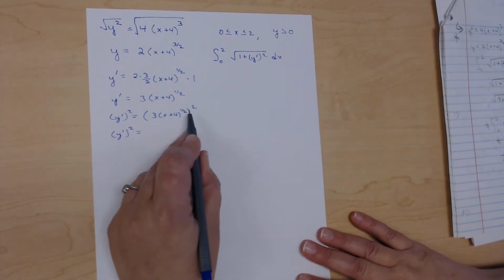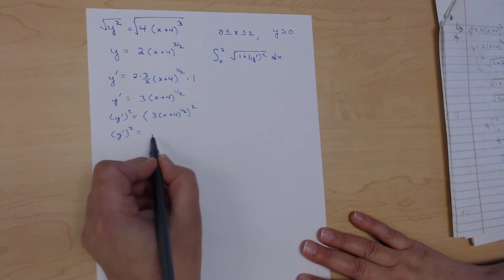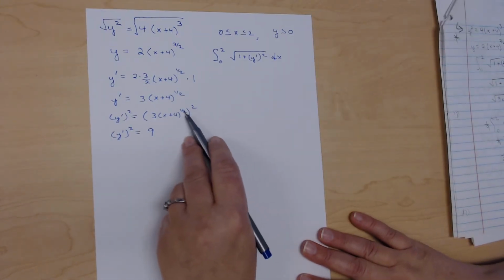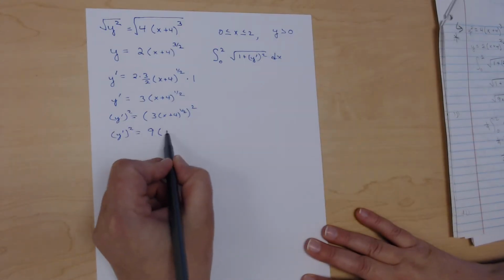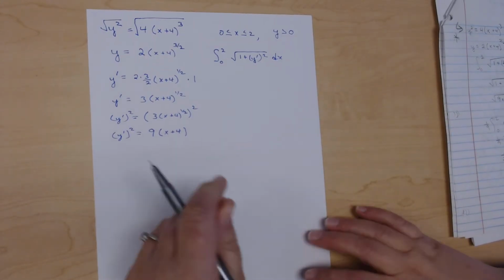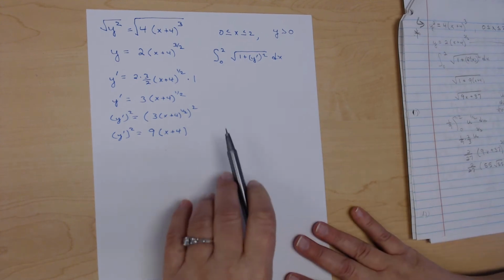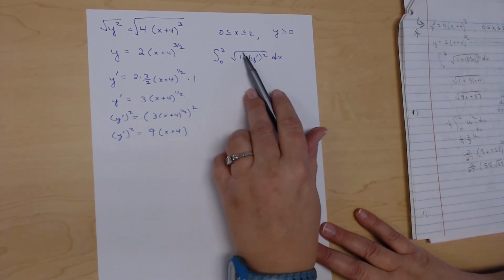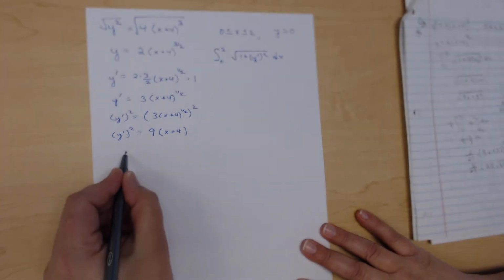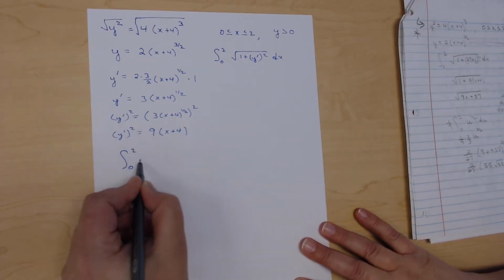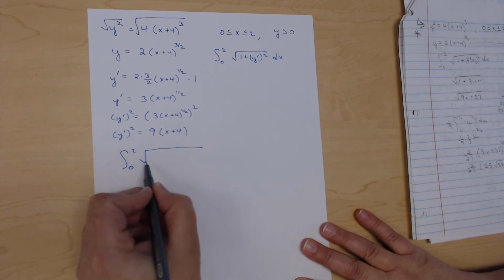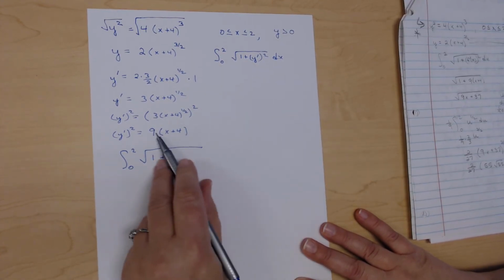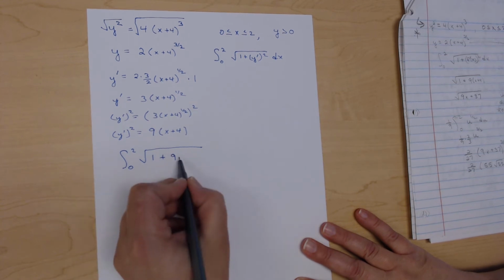Same thing, because I'm multiplying, it is okay to bring it in. So 3 squared takes us to 9, and these we get to multiply, which just takes us to 1. So we have x plus 4. Okay, so now the number one thing, don't forget, after all this work, don't forget this 1 here. So now we've got the integral. We know we're going from 0 to 2, but we have the square, and don't forget the square root. We've got 1 plus, and then this is the derivative and already squared, so that's good.